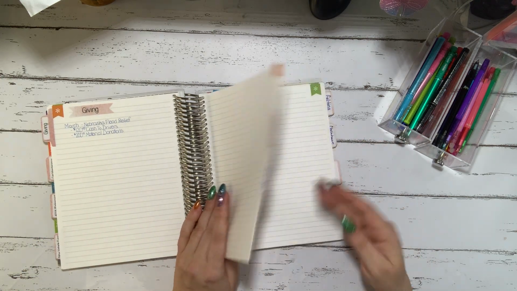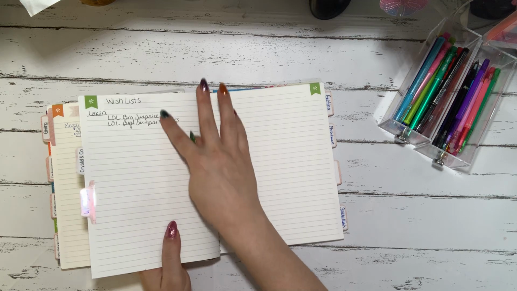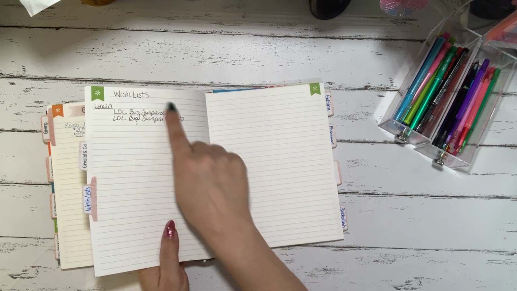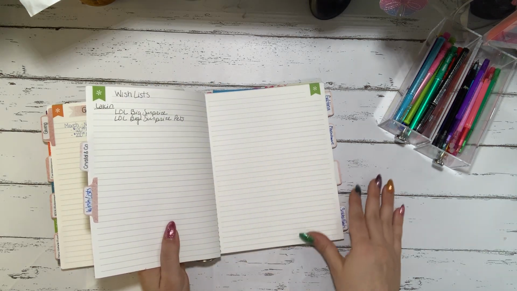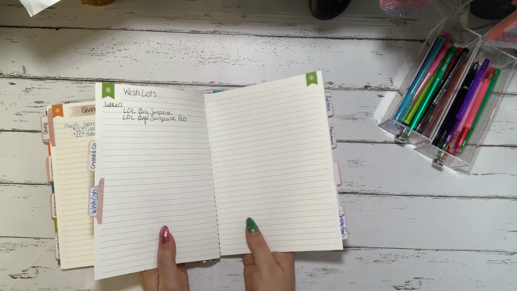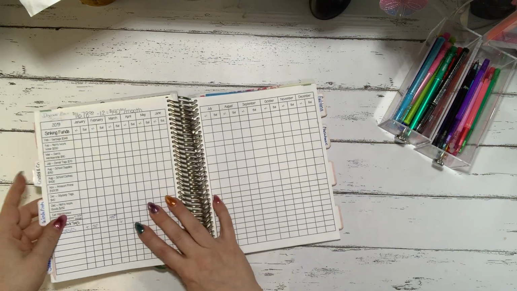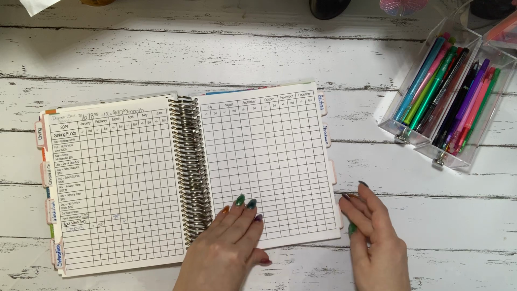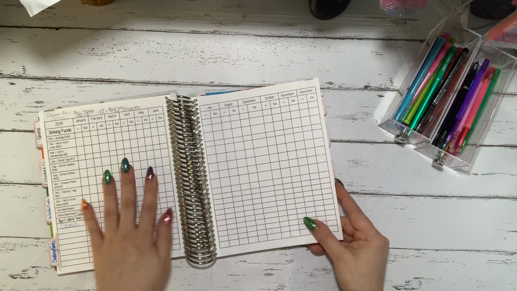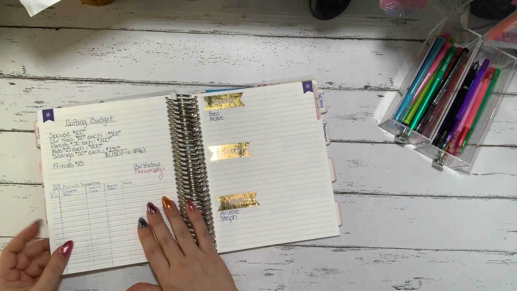Anything that I have with my shop, wish lists, if Lakin mentions something, I'll write it down real quick. Lane doesn't usually want anything other than gaming stuff. And I have sinking funds here, and I have this as a printable, so if you guys want that, I can give you that.